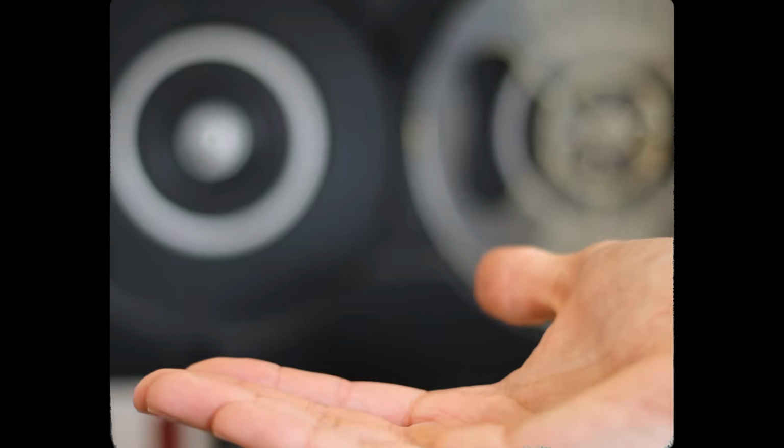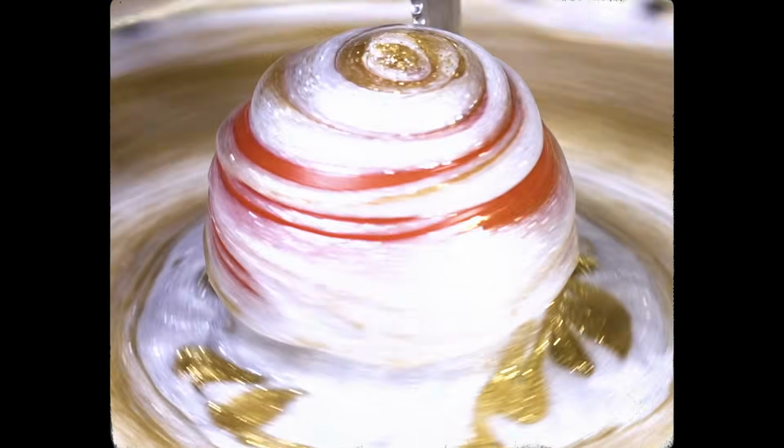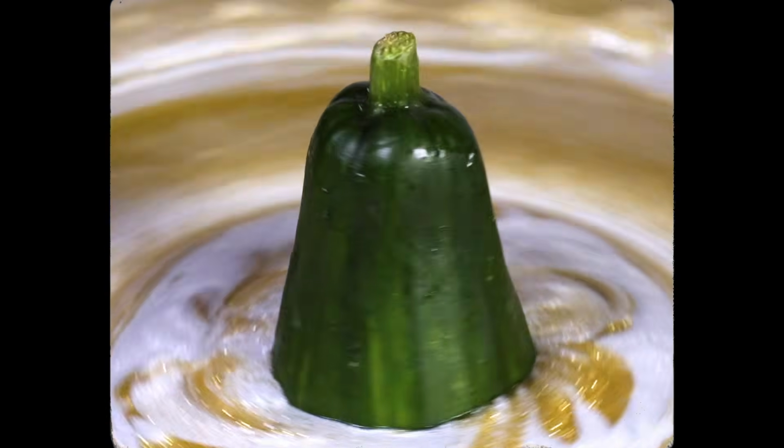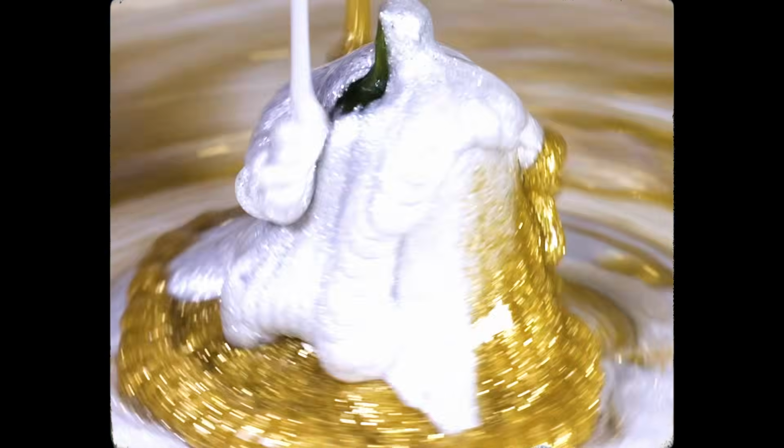Let's try something different. Now, if you've got a tomato and some glitter paint, you can get pretty weird. Why not try cucumber? Cucumber. Delicious. Now, this third one's the easiest to do, especially if you can't get your hands on any of the other equipment.